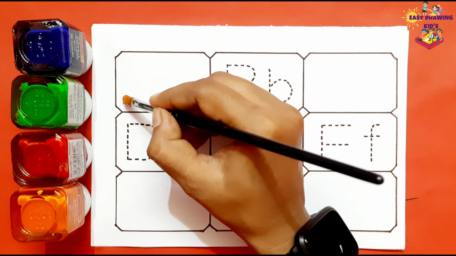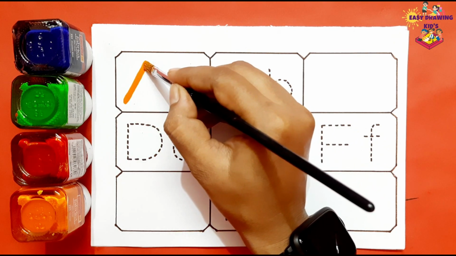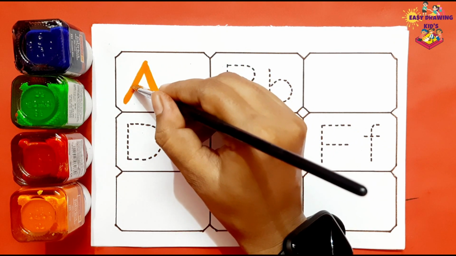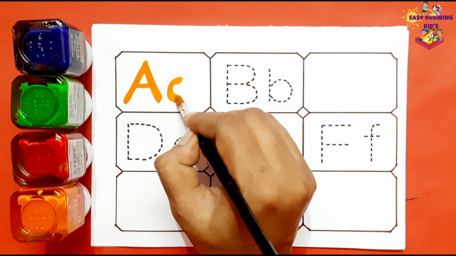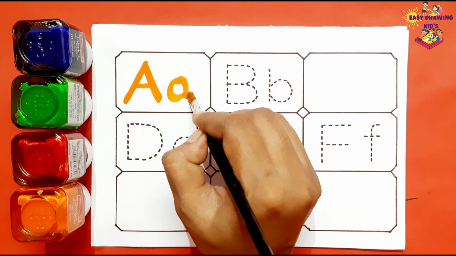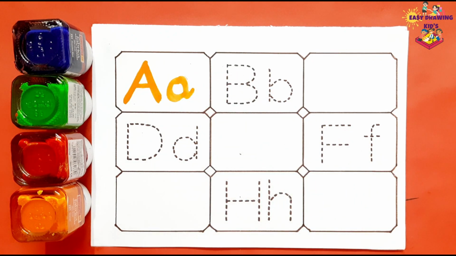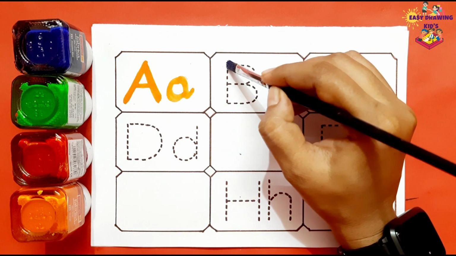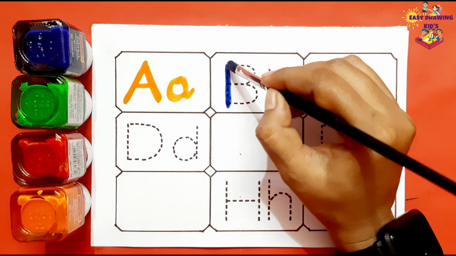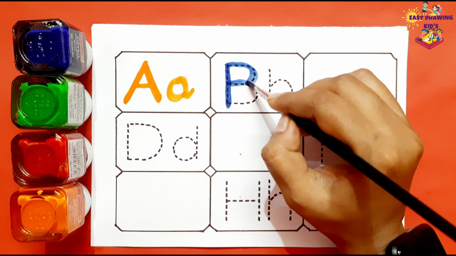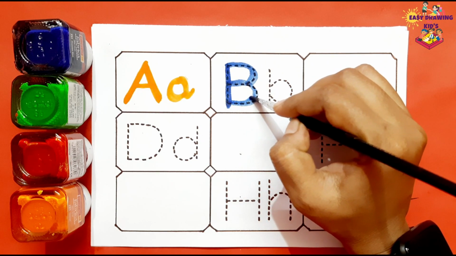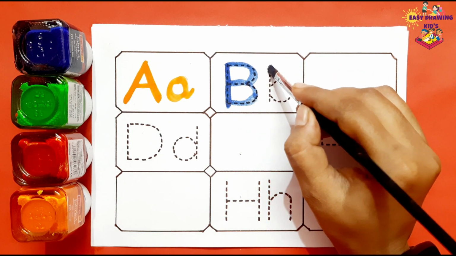Orange color, A, A. Blue color, B, small b.